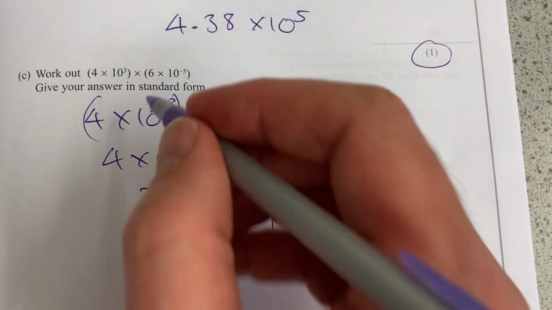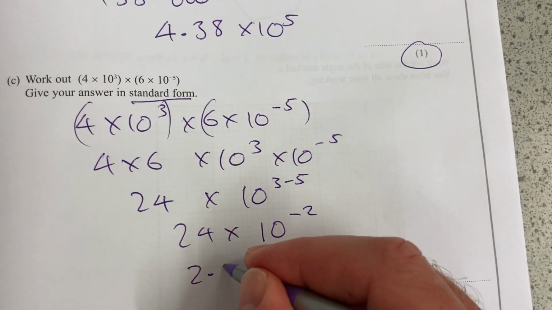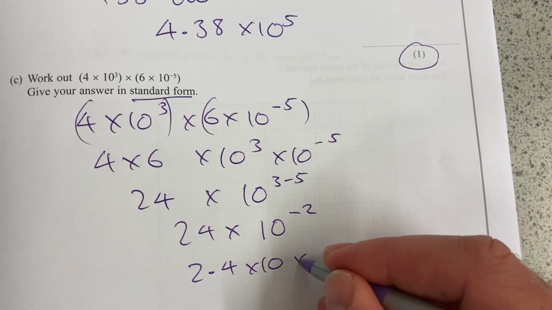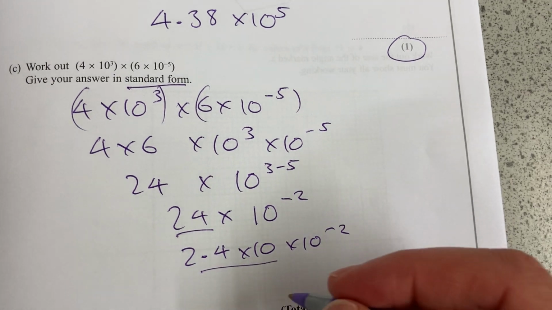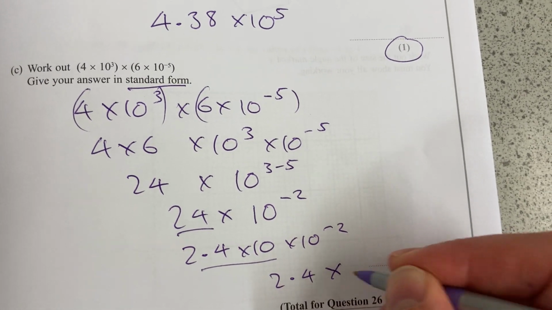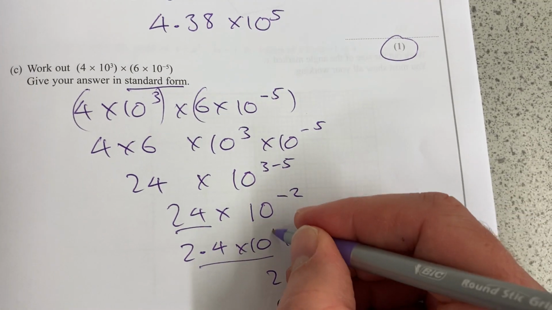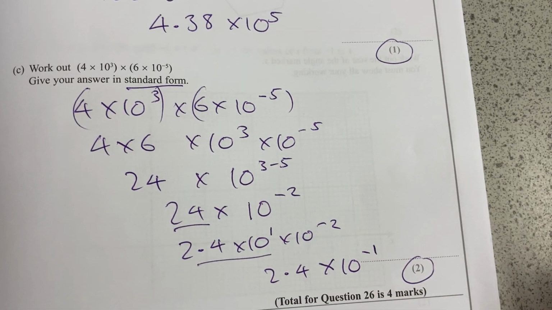Now 24 is not in standard form. I need it to be 2.4, which is, okay, 24 is 2.4 times 10. So it's 2.4 times 10 to the minus 1. And that gives us 2 marks there.